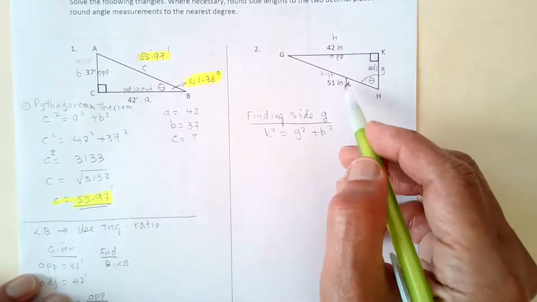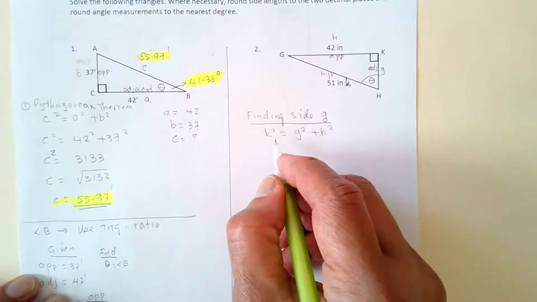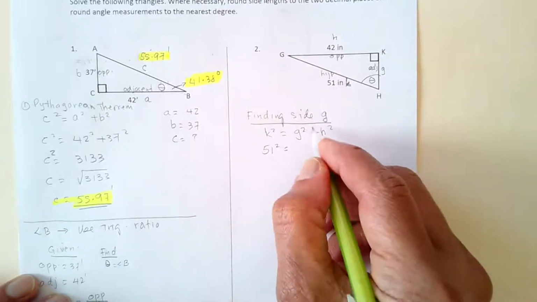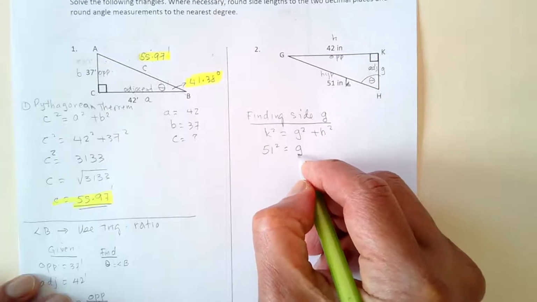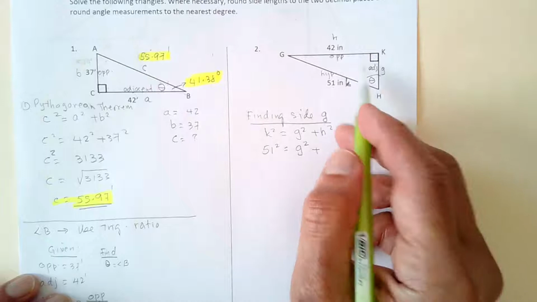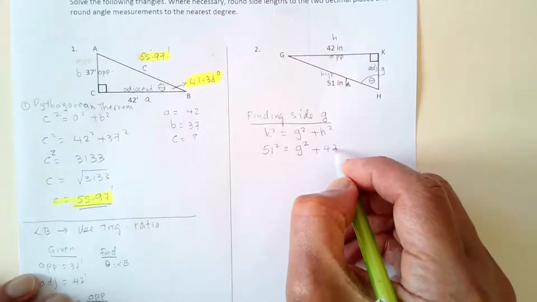We have k squared is 51 squared. G squared, g we don't know, so we leave that as the unknown, plus h, 42 squared.